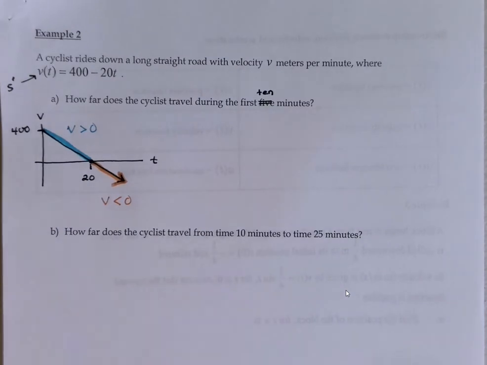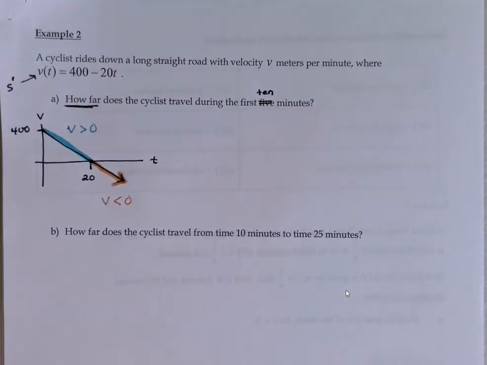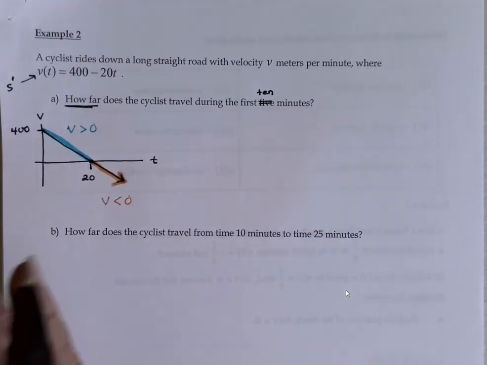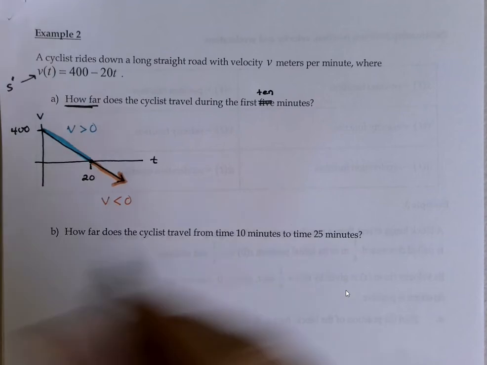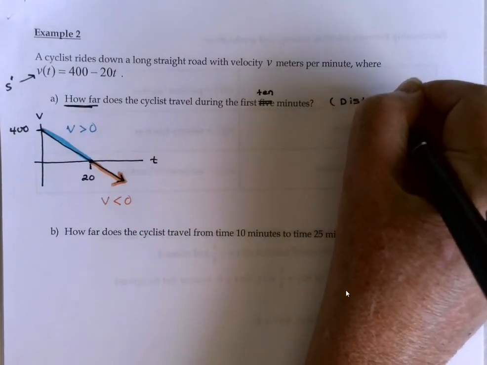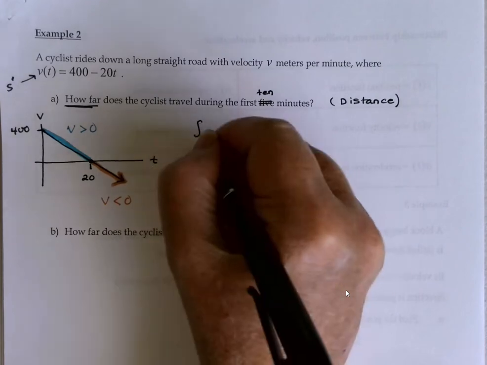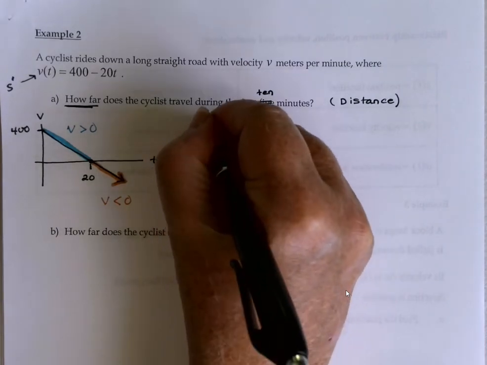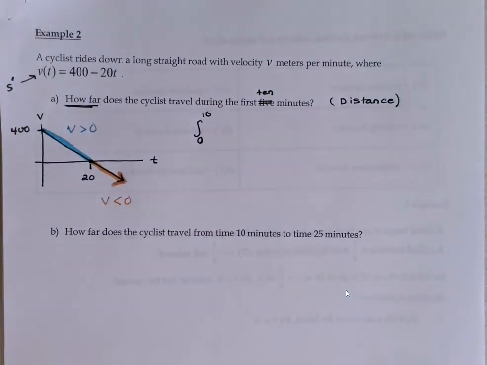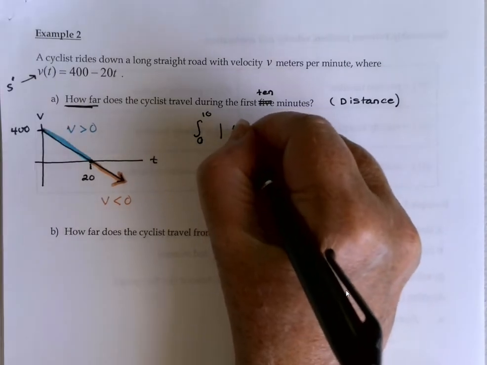All right, let's go back and try and answer our question now. How far does the cyclist travel during the first 10 minutes? How far would be a distance question. It doesn't ask where does it end up, it just wants to know how far it travels. And we know to find distance, we have to integrate, in this case, from 0 to 10, since it's the first 10 minutes, the absolute value of our velocity function.